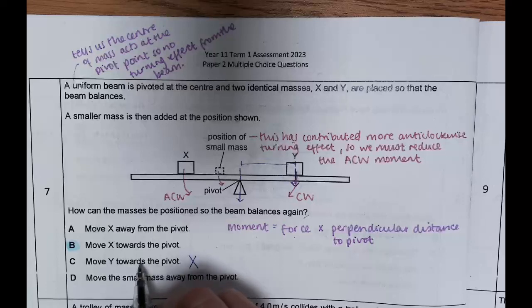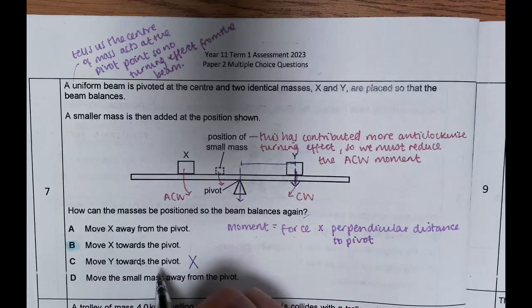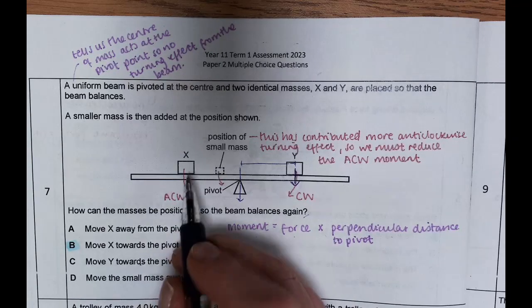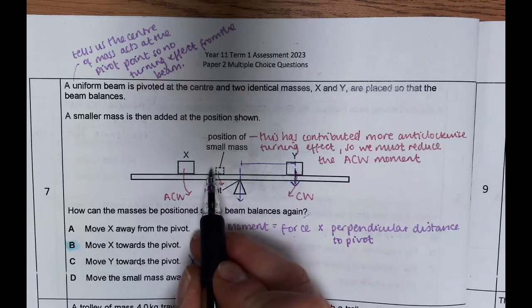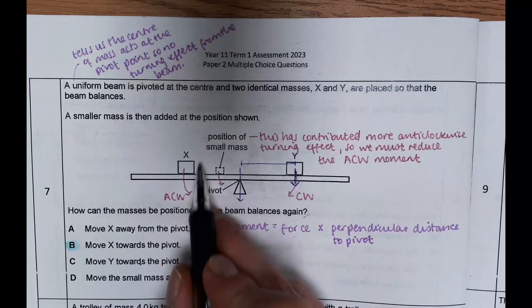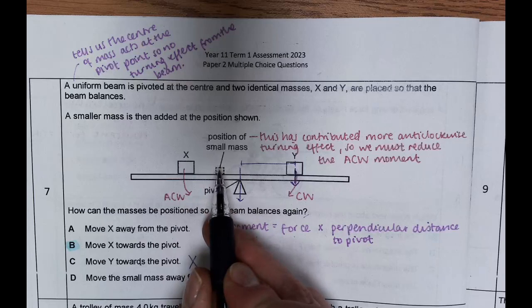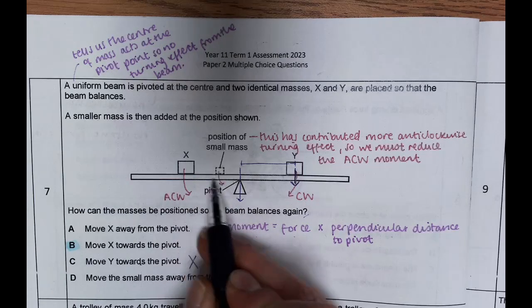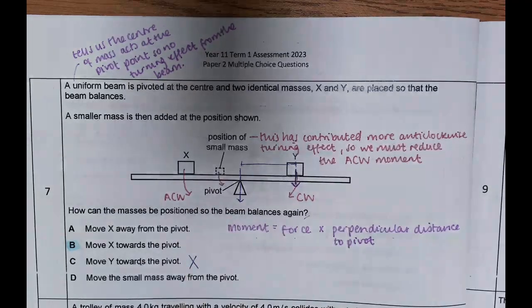Okay, so lots of you picked C, which doesn't make sense. Okay, so it's B. We need to move this inwards to reduce the turning effect of this so that it basically counters the extra turning effect that we got from this one.